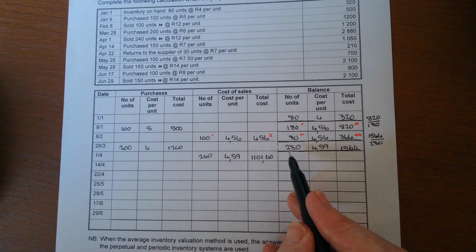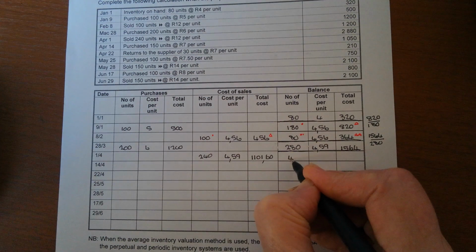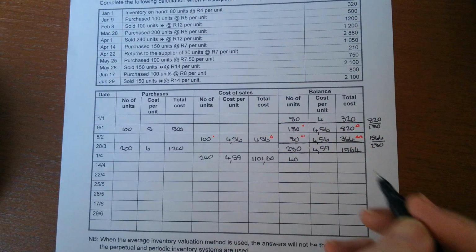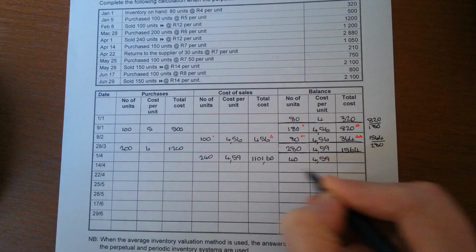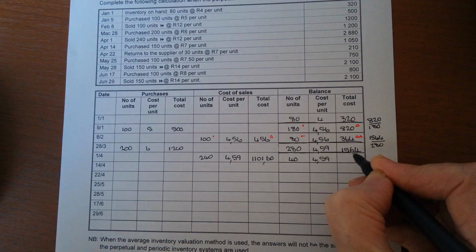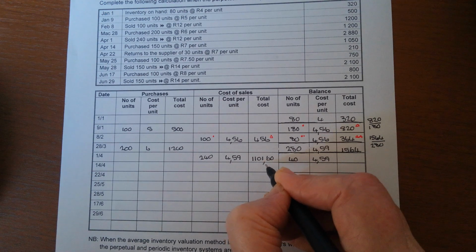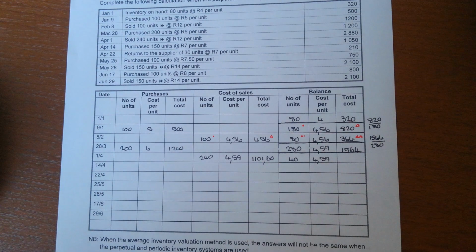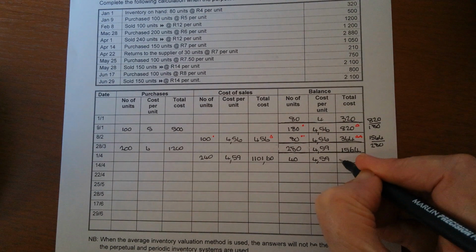So I take the 280 minus the 240, and now we only have 40 units. The average price is 4.59. You don't multiply. You take the 1,564 minus the 1,101.60, and that will give me the new value as 462.40.